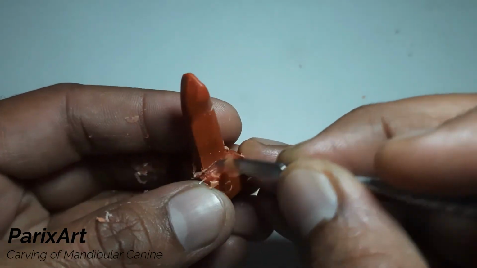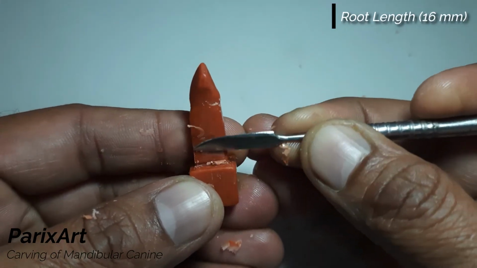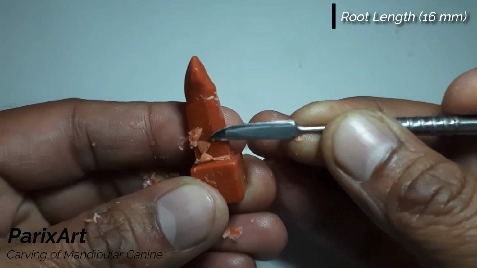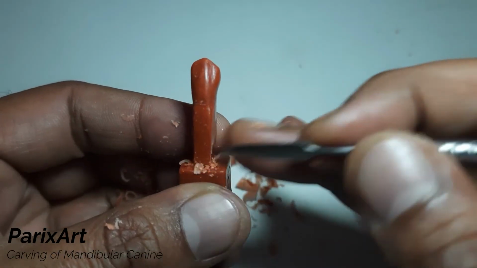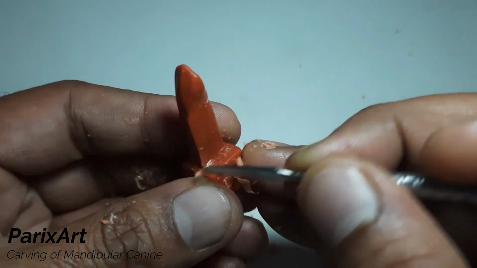Also keep clean from the base around the root apex so that we don't lose the measured root length. Carve more at the apical third. See the slight taper. Keep developing the taper.